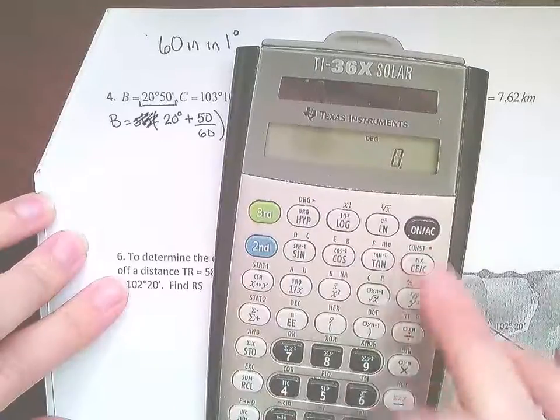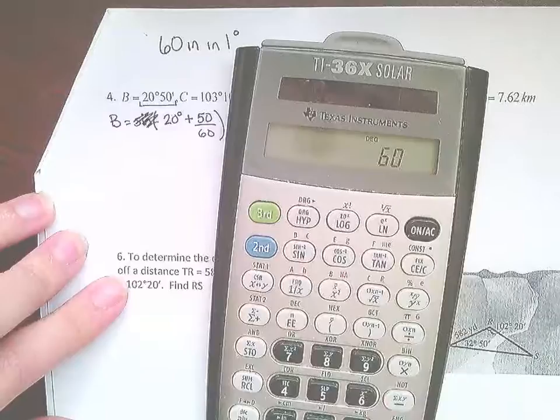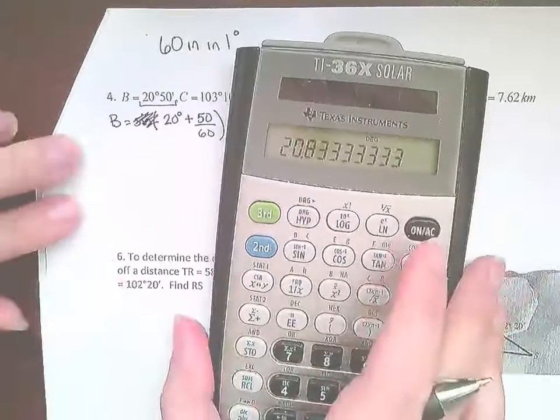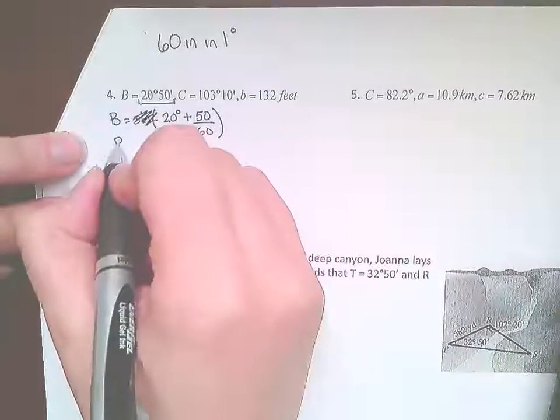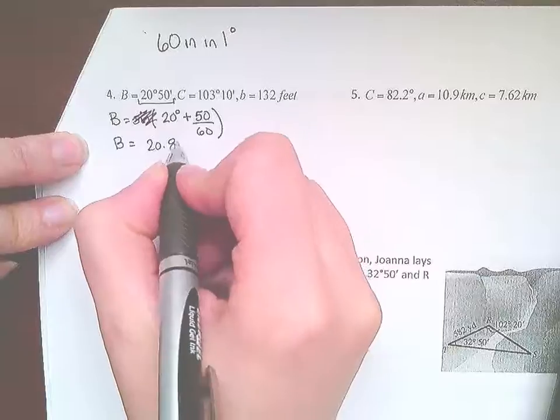Now I know I have the older calculator, so I have to do things a little bit differently. So I'm going to do 50 divided by 60 first, and then add 20. So it's 20.8 degrees.